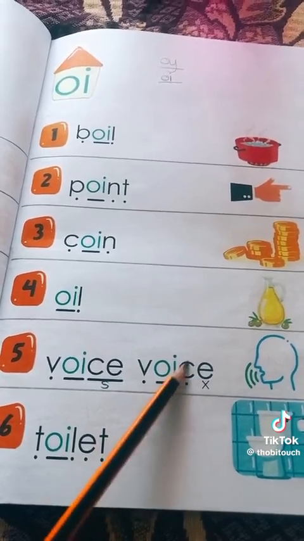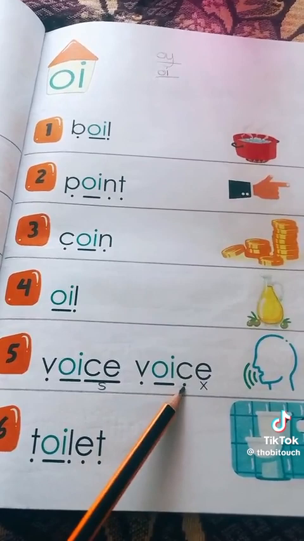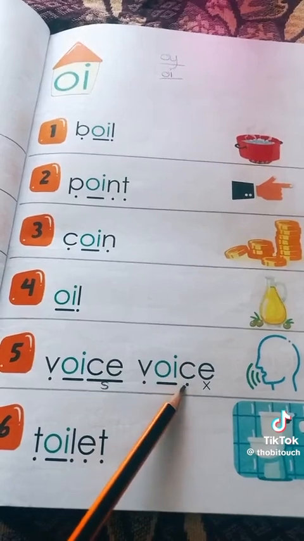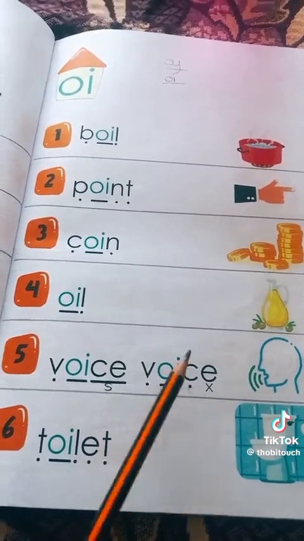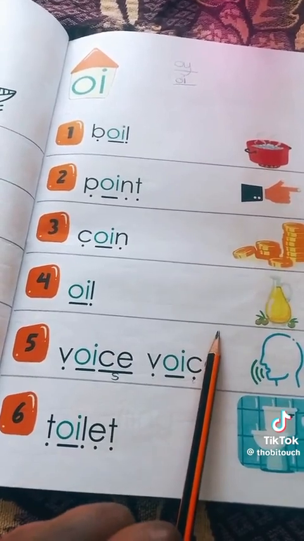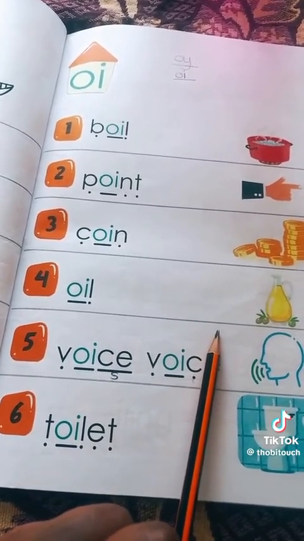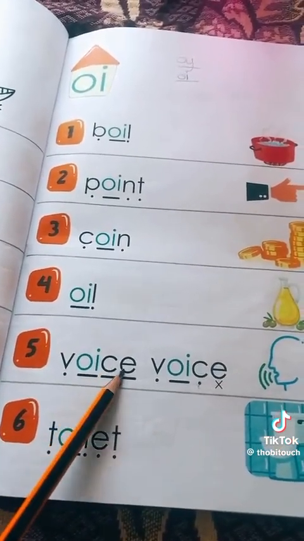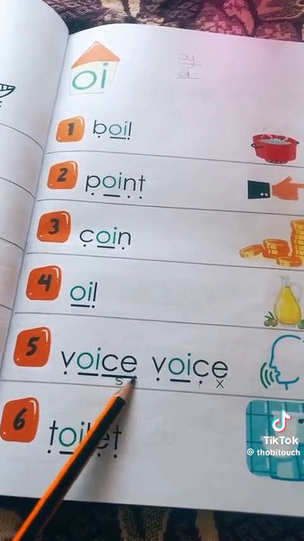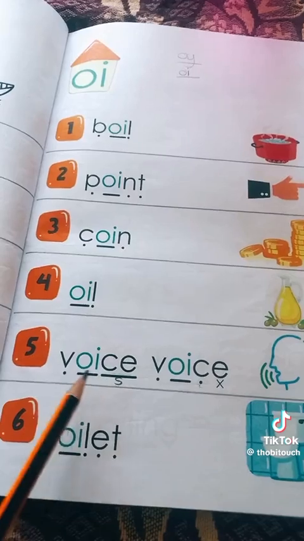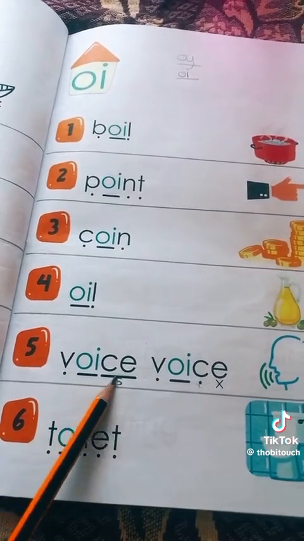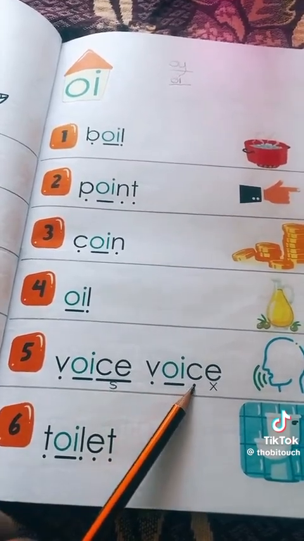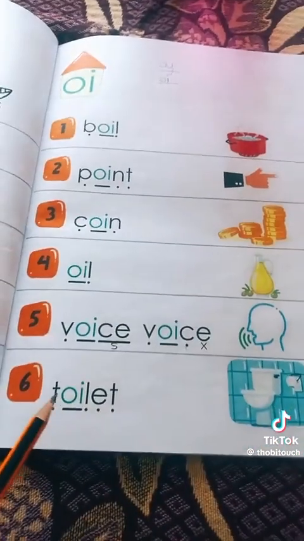You'll remember that the letter C can make two different sounds. The first sound is K for cat, and the second sound is S for circle. So the letter C is able to make the S for circle sound by itself, but the letters C and E can also make the S sound together. So voice, voice. Okay?